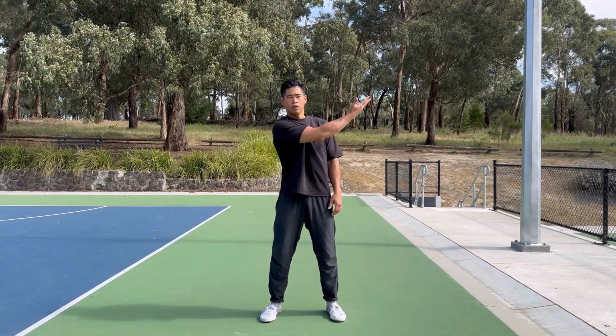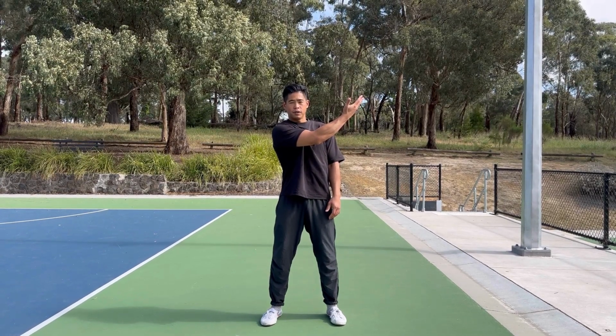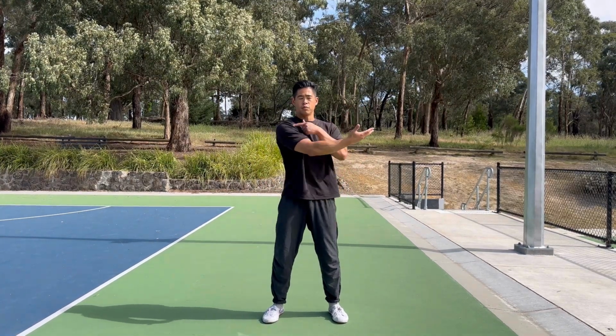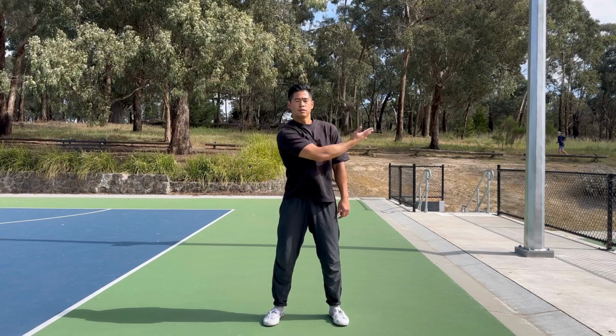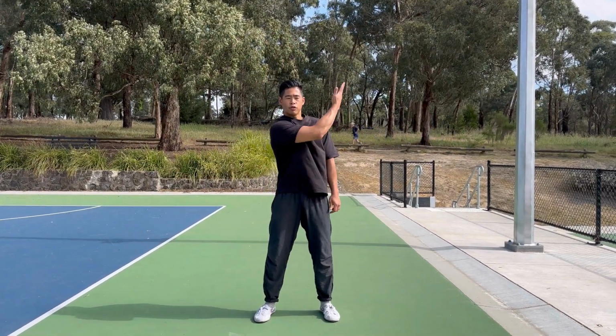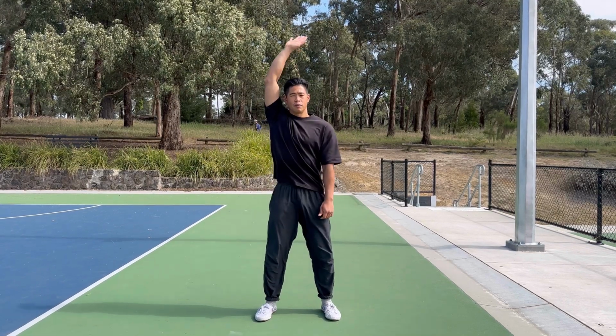So you can start from here, and then what I'm going to do, without trying to contribute anything else through the chain, just from the shoulder only, is perform this arm swing where I'm reaching up here and then coming through and then rebounding and then coming up.